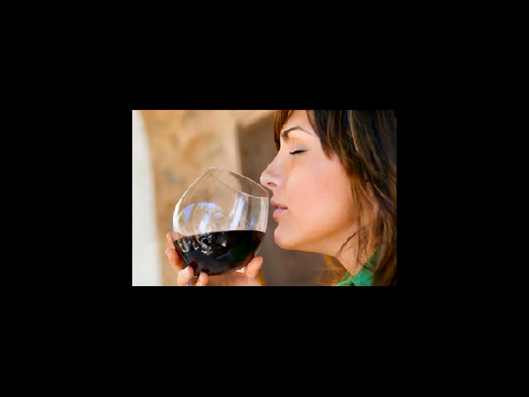Pinot Noir from Oregon and California typically is a luscious, fruity, dark wine. And from Burgundy, it's lighter, earthy, more acidic. It's native to France and just recently been picked up here in the States.